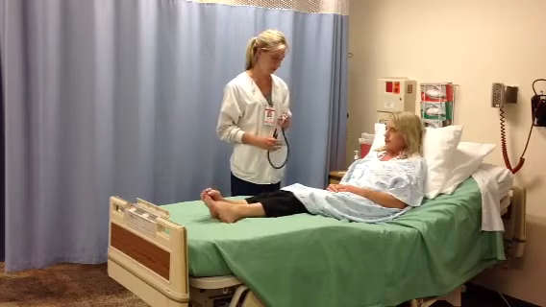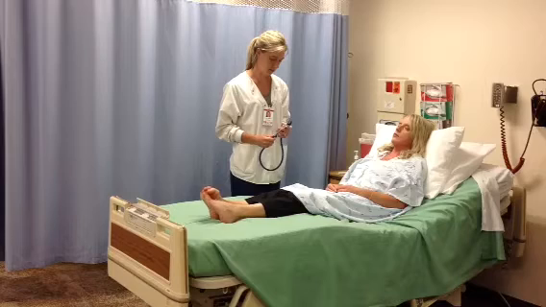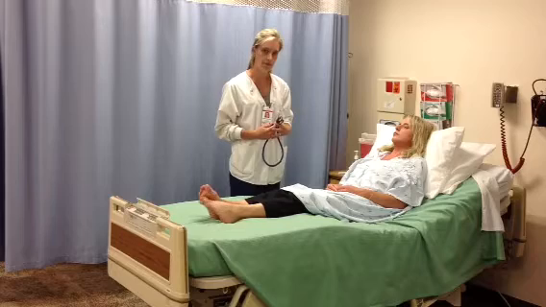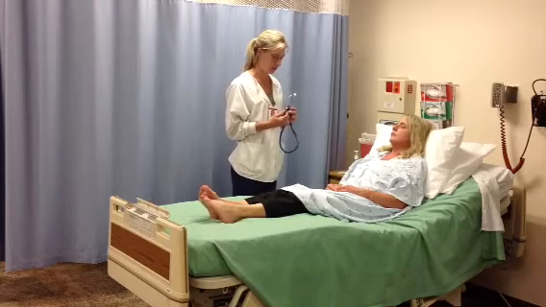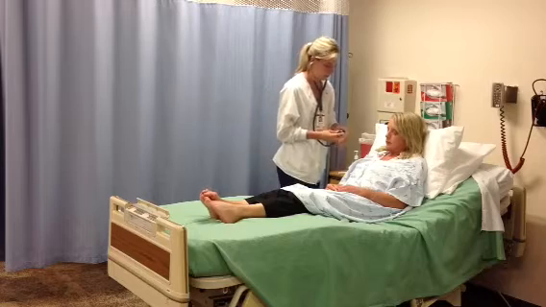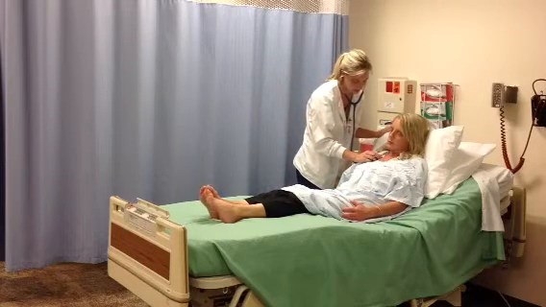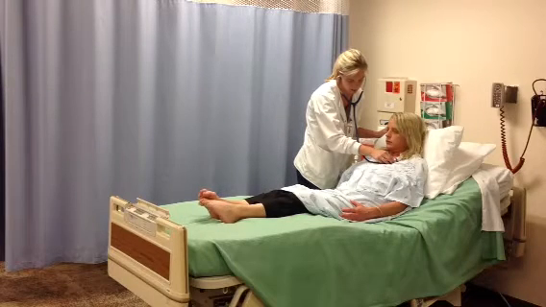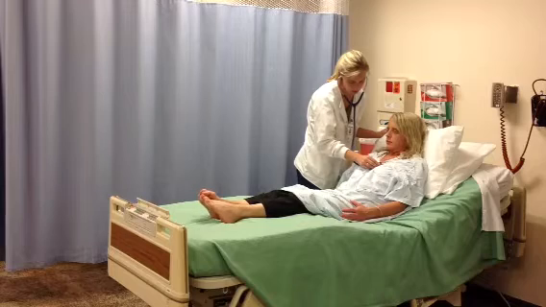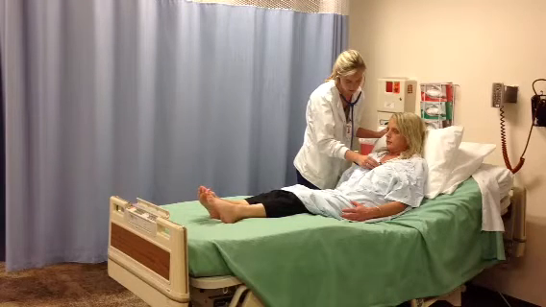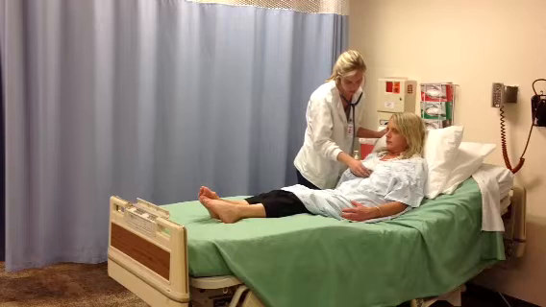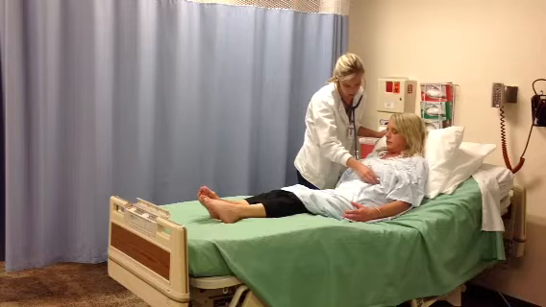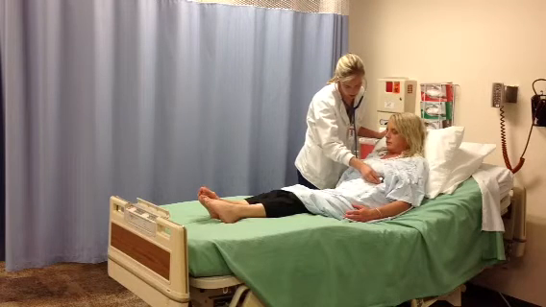Next, identify, palpate, and auscultate the heart sounds at all 5 anatomical landmarks and note any abnormal sounds. You may reposition the patient if needed. This is the aortic. Pulmonic. Erb's point. Tricuspid. And mitral.